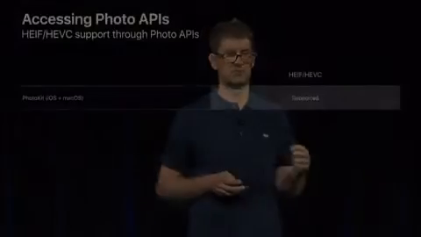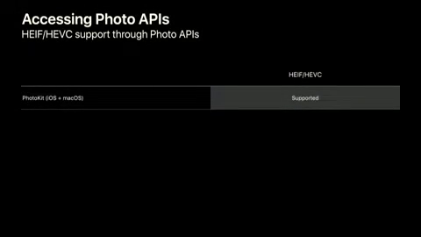Okay. For many developers, their first interaction with original HEIF and HEVC content will be through one of the public photo APIs. PhotoKit is the widely used Photos API on iOS, and during this conference, there'll be some announcements about its availability on macOS. So look to the What's New in Photos session tomorrow for more details on that. But it will vend original HEIF and HEVC movie content.